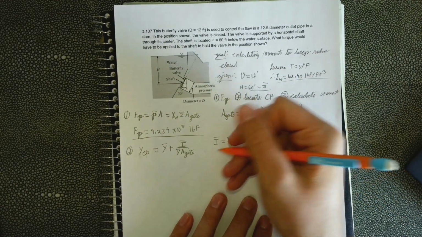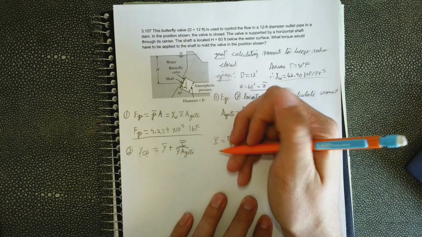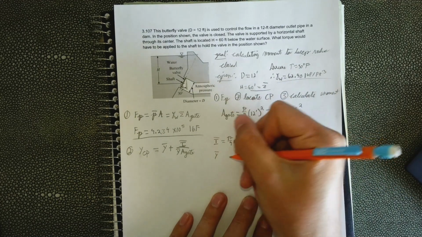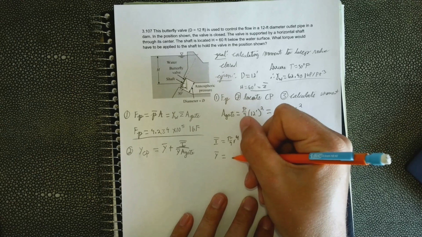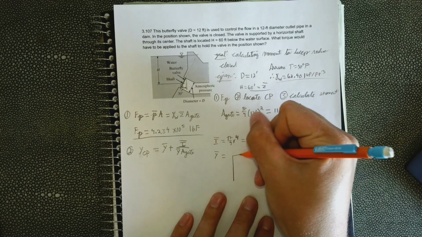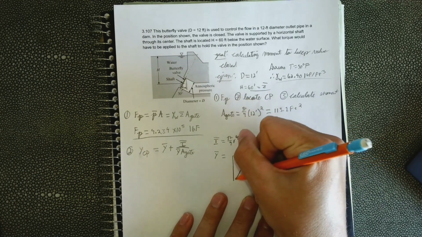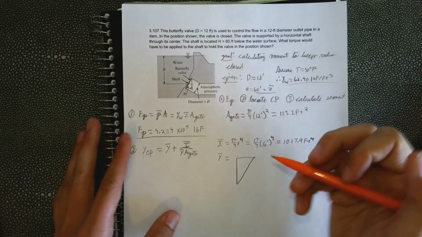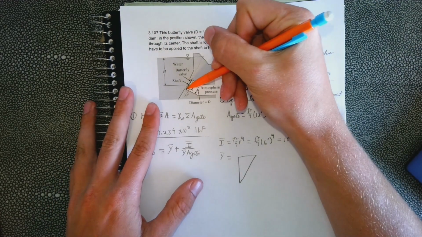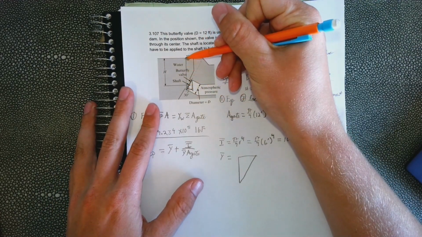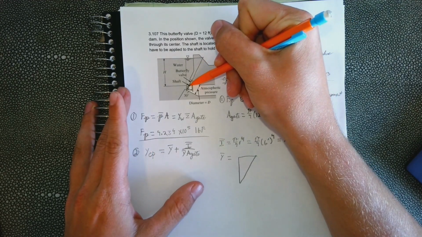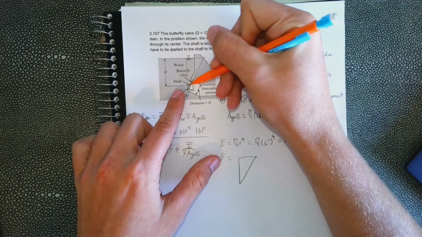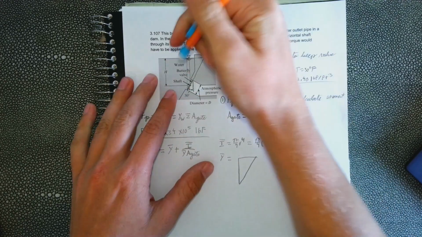We already found the area of the gate, and then we need to find the slant distance from the centroid to the surface of water. So we need to draw a triangle. The triangle I'm drawing is representing right here, all the way to the centroid, right? So I messed up. It needs to be not to the bottom.